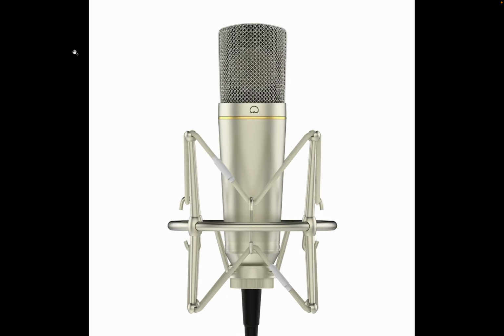Next, we have the large diaphragm condenser mics. They're commonly side addressed. Okay, now side addressed meaning you talk to a specific side rather than the top like you do in other microphones. They tend to be very good microphones. They capture higher highs and lower lows than dynamic mics. They're more delicate and tend to not really like loud noise.